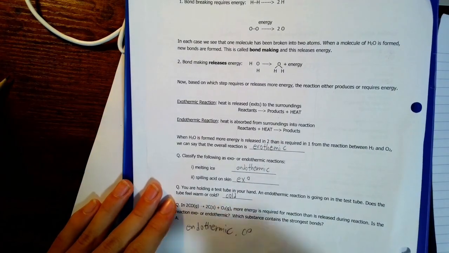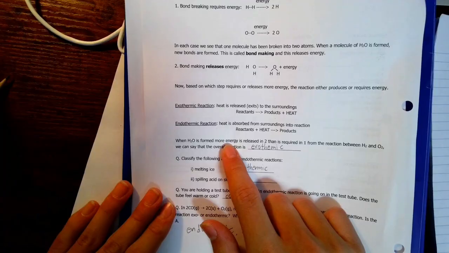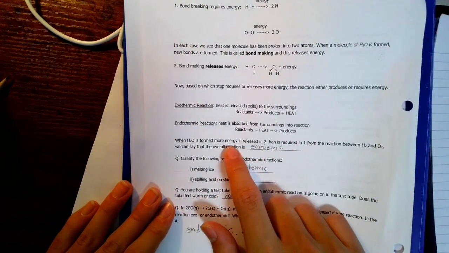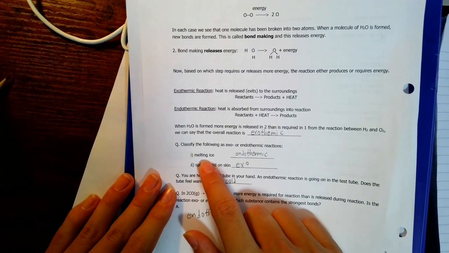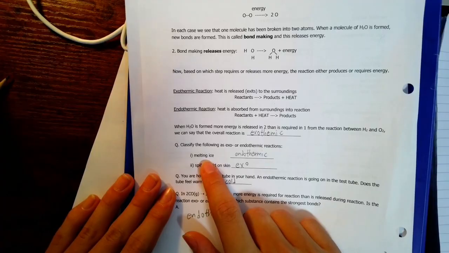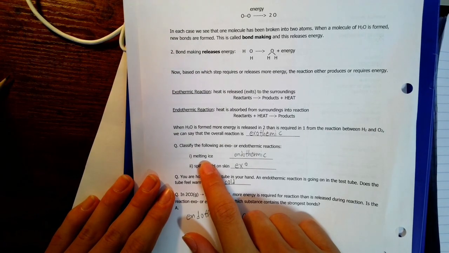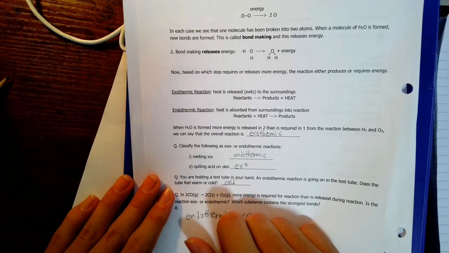For example, when H2O is formed, more energy is released, so that is exothermic. The melting of ice absorbs heat in order to change the state, right?